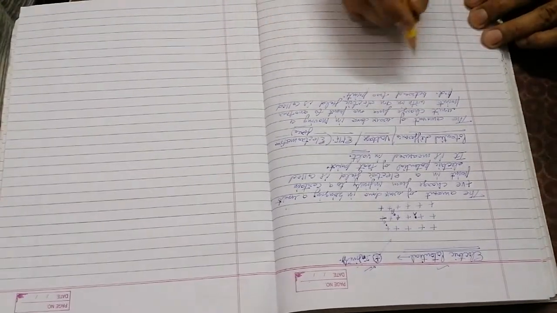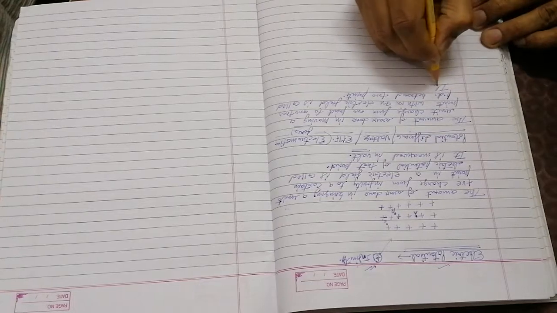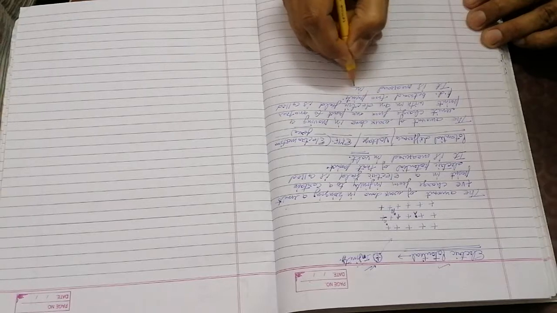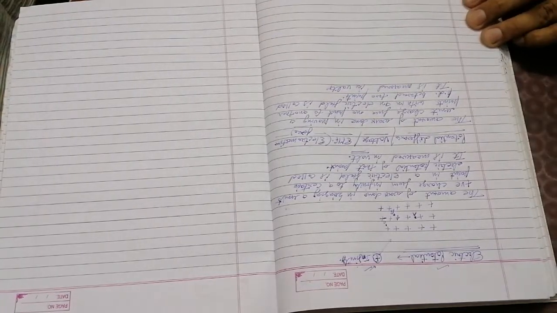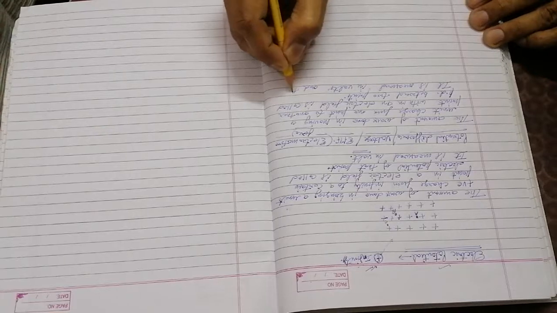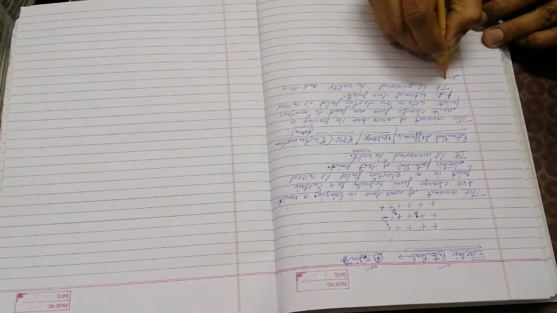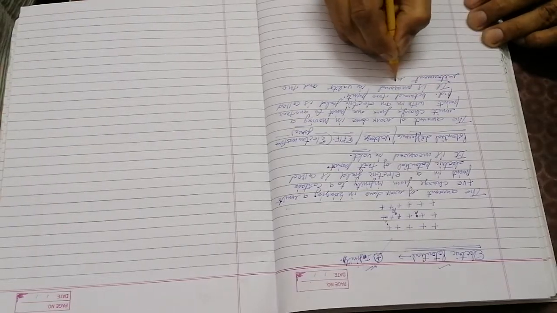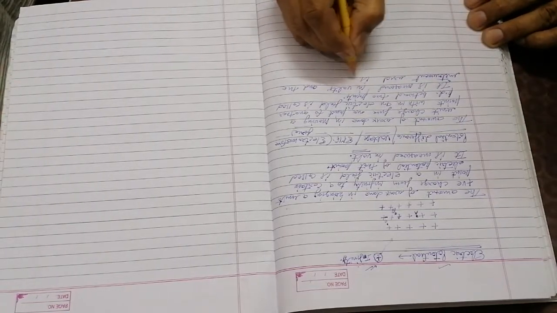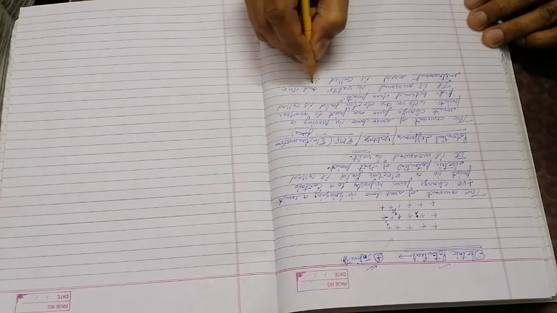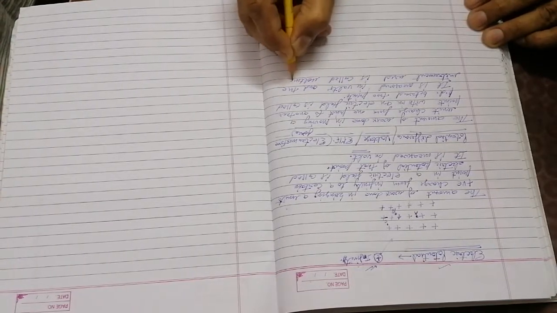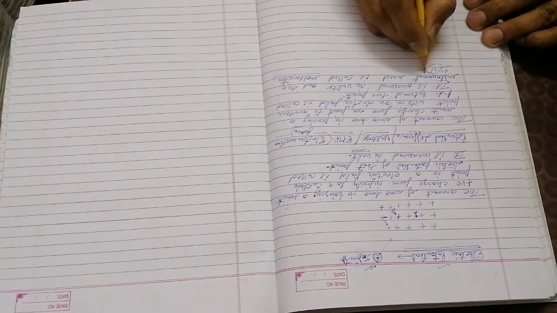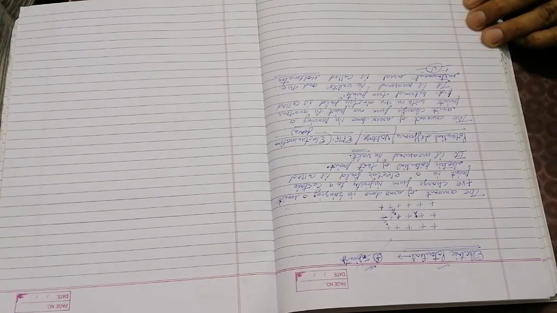It's measured by some formula, which we know. It is measured in volts, and the instrument used is called a voltmeter. Remember, a voltmeter is represented by V.